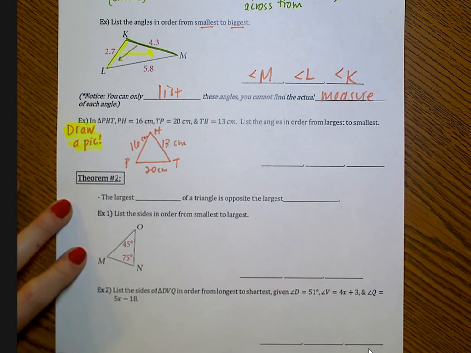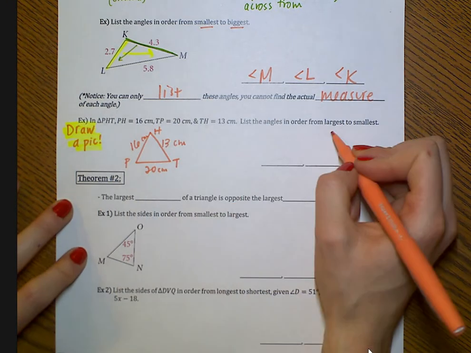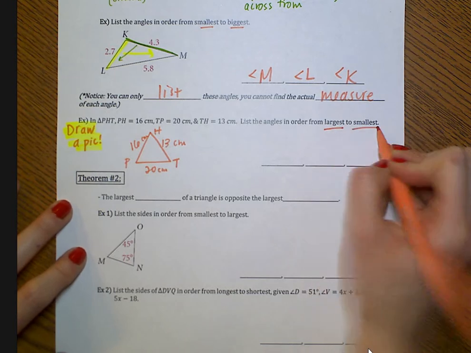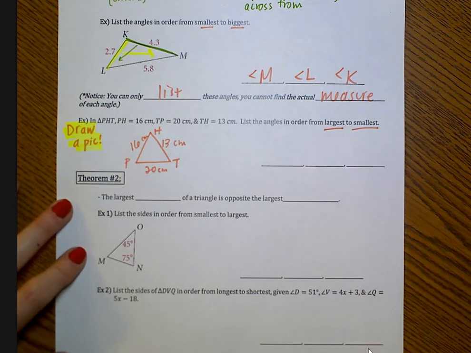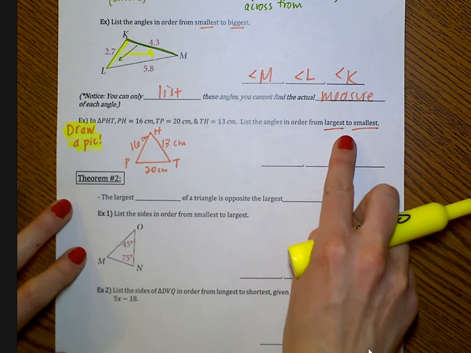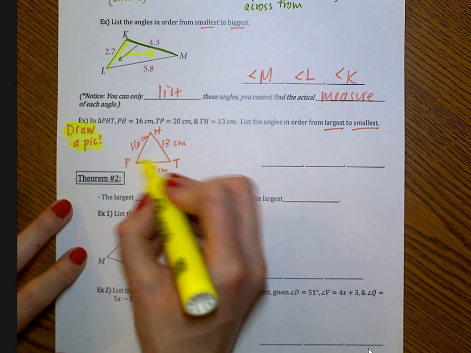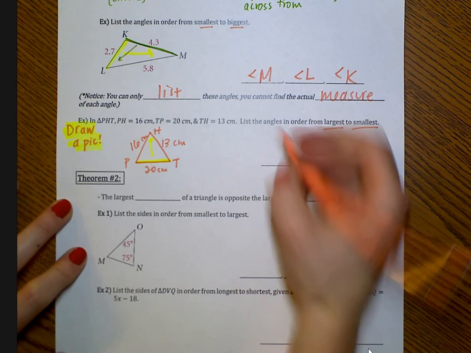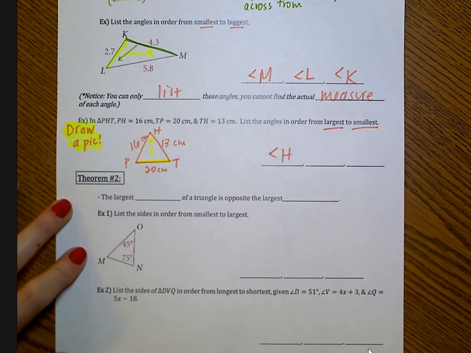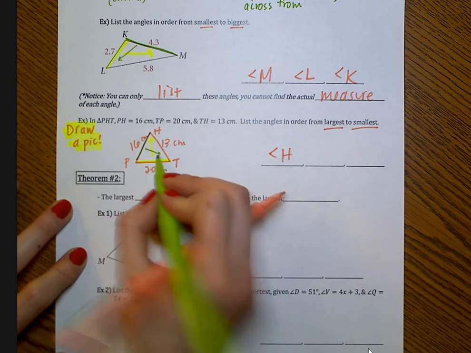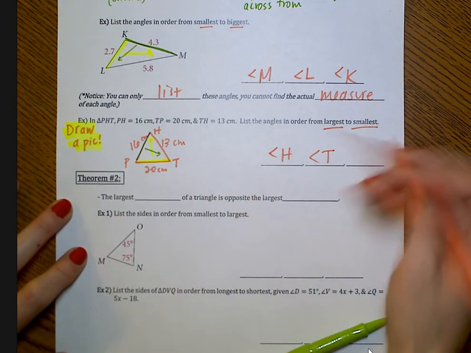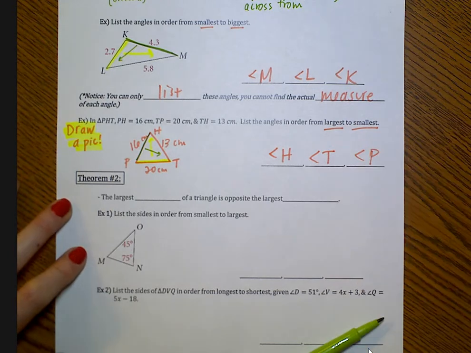So I want to do the same thing, except notice they flipped it on me. I want to go from the angles from biggest to smallest. All right, if I want to say the biggest angle, I'm going to locate the biggest side, which is 20. Across from that, H would be the biggest angle. 16 is the second biggest side, so that would go with angle T. And that would have to be angle P, left to be the smallest.